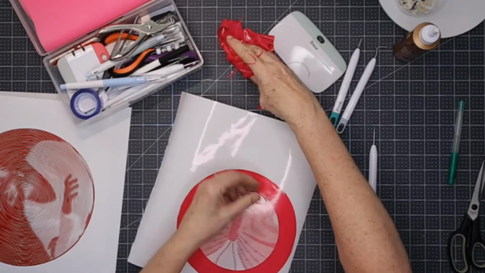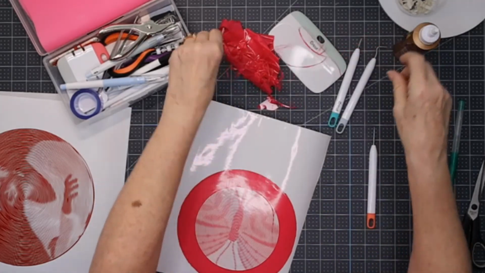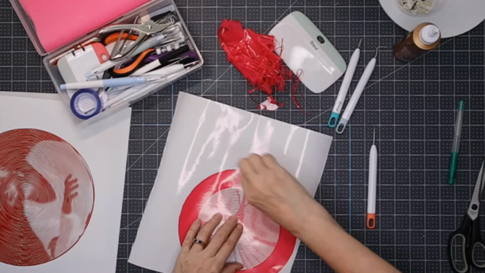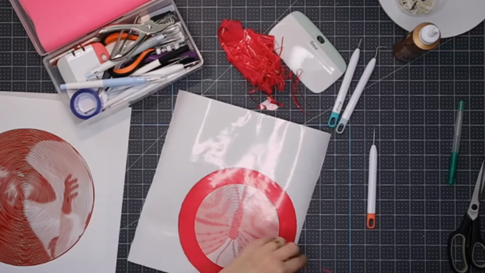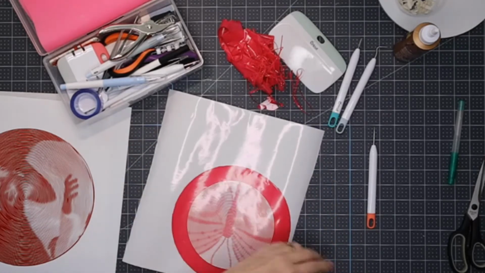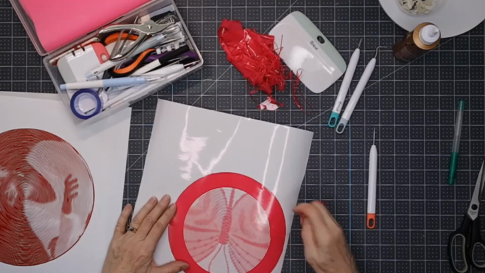Just pull that off again. It's all tangled up in here. Let's get our piece going again. This is so cool.